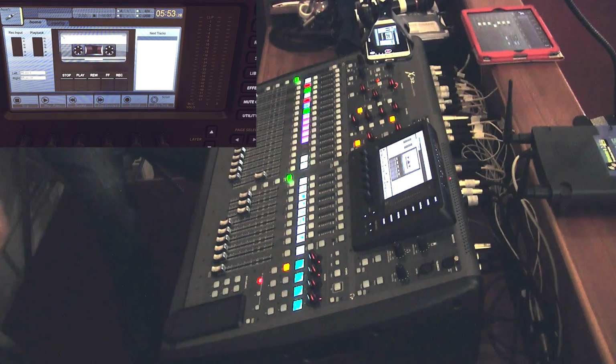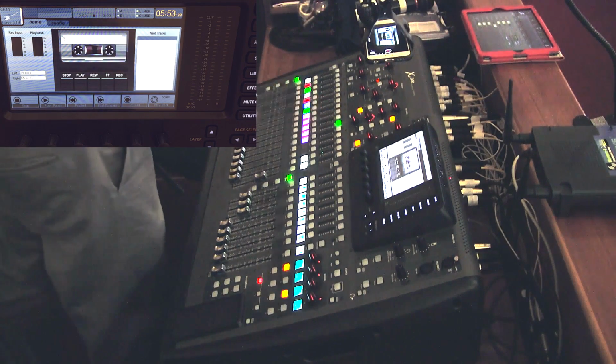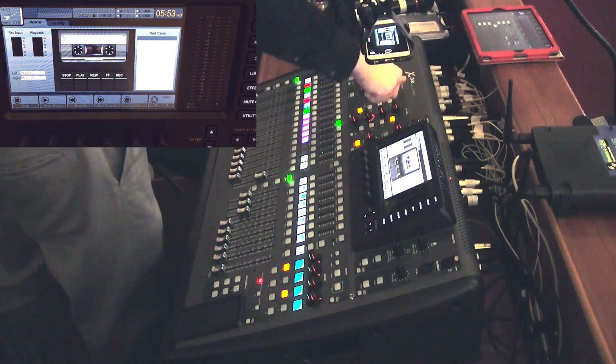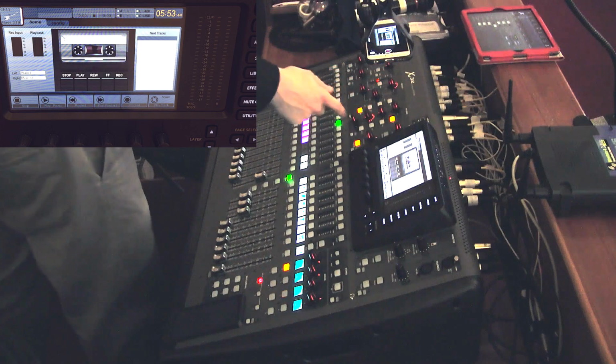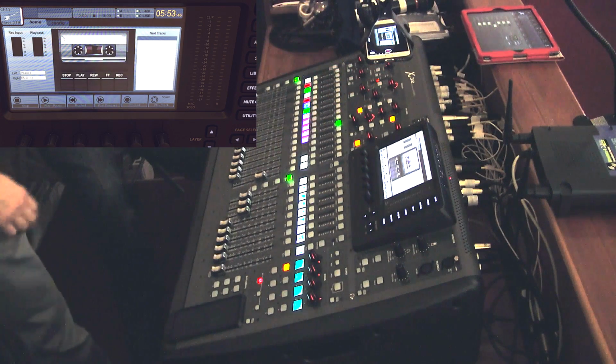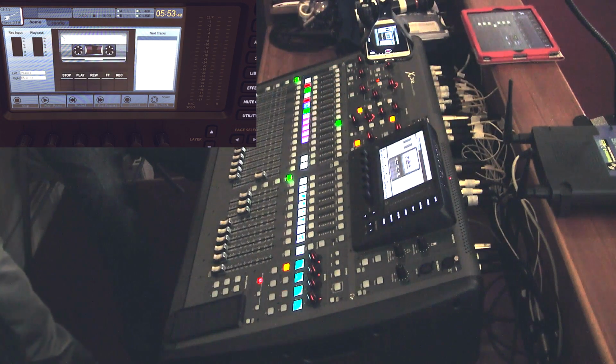I want to talk about monitor mixes, because I think that's important. And it's one of my favorite things about this board, which makes it, in my opinion, better than the Personas. You can do this method here and then turn it up in your monitor mix, monitor 1, 2, 3, or 4. You can do it that way. But you're going to find you're going to use that less and less now that you have this console.